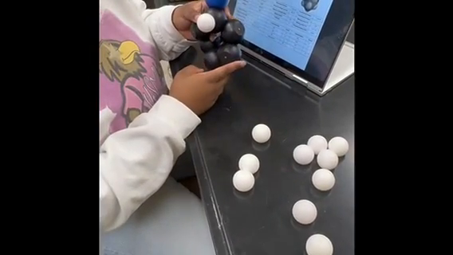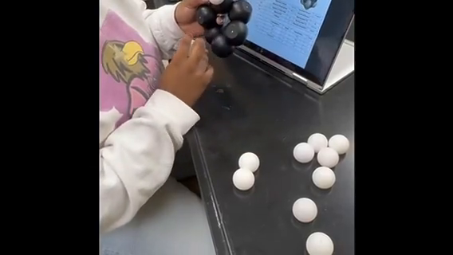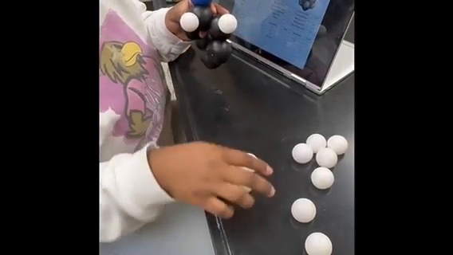So for the rest of these, we are going to attach 2 hydrogens because the rest of these are going to be our CH2 carbons.